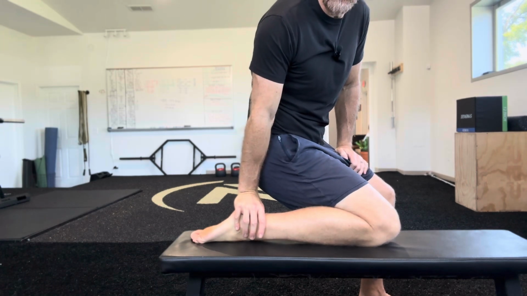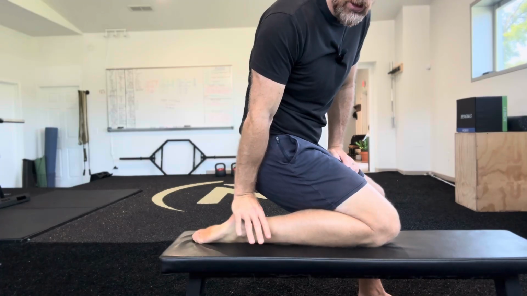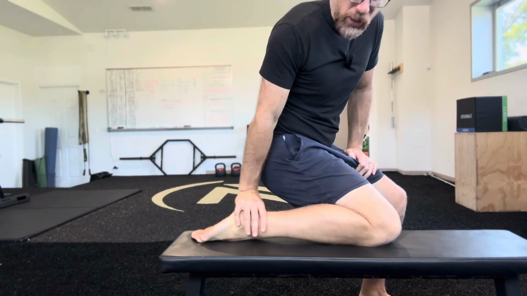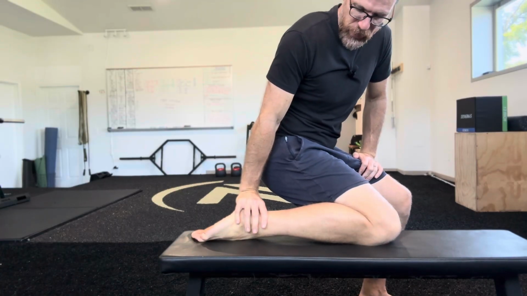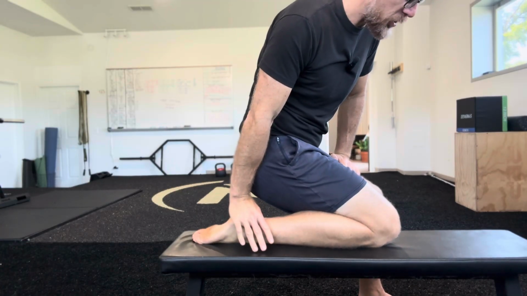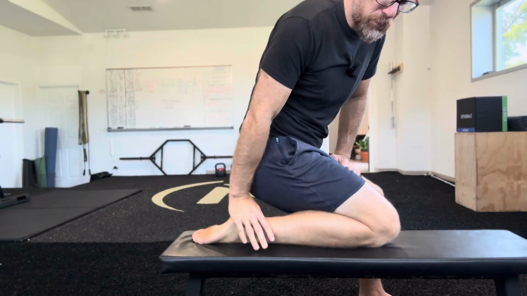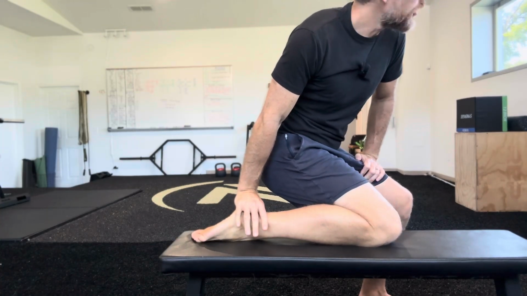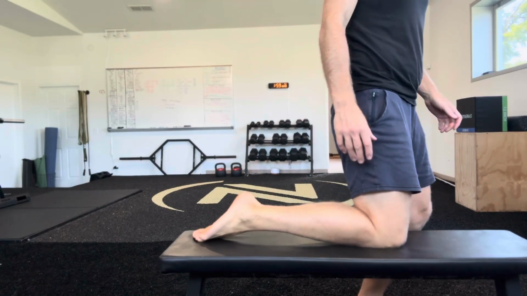I'm putting most of my weight over that arm, rolling it out, rolling it in. If you have knee meniscus problems, you might be feeling this a little bit too, since it involves some rotation in that knee, so be cautious with that. Rolling just in and out like this, that one feels fantastic.